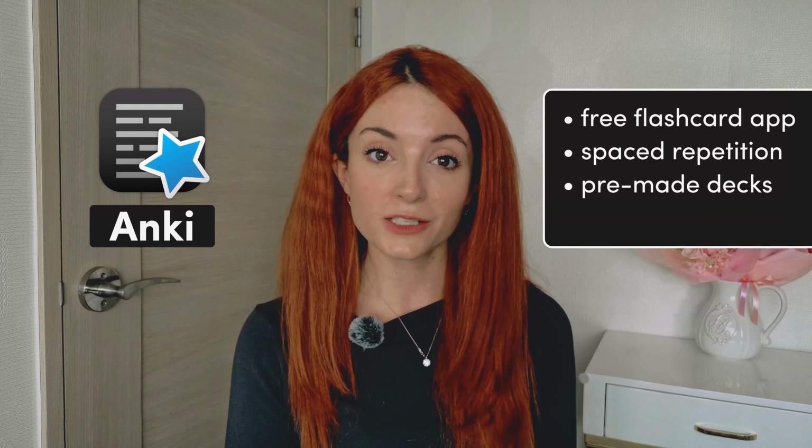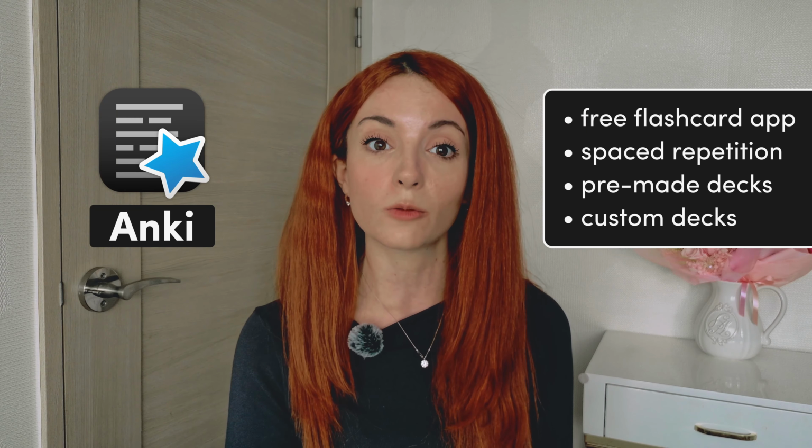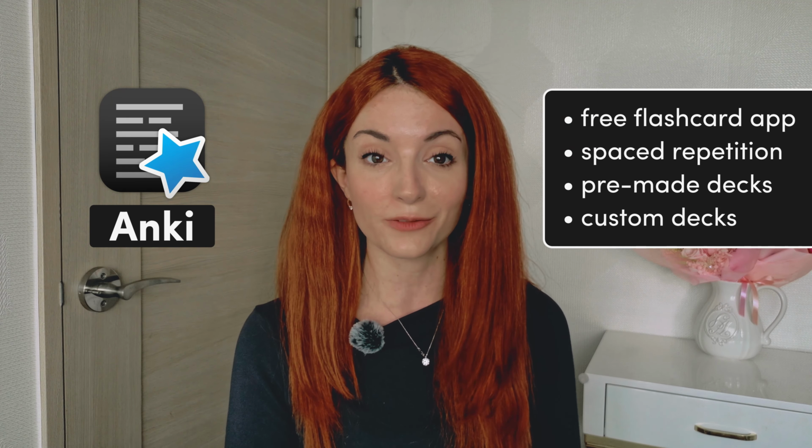It's not obscure textbook vocab, and you can actually create your own custom decks also based on words that you encounter in real life, like if you're watching a K-drama or watching a Korean variety show. The more personalized your deck is, the more connected that you'll feel to the language, and of course that makes it so much easier to retain the language.